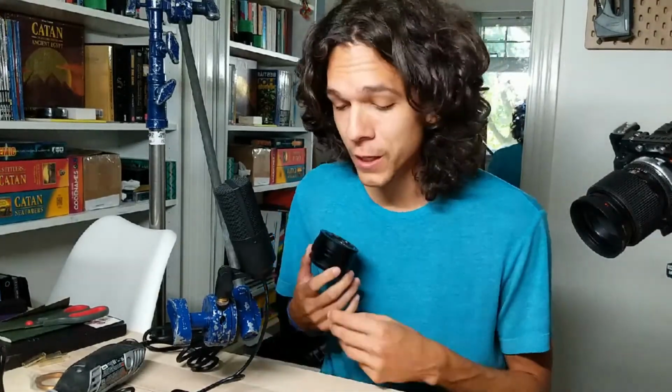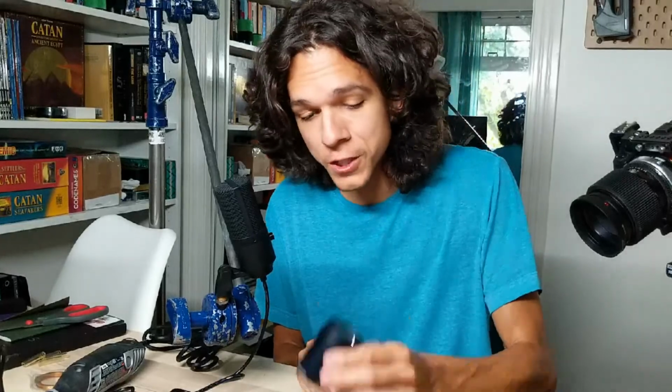Always talking about anamorphics. Today is not exactly anamorphic, but it has to do with it because these projection lenses are coming from anamorphic projection lenses. And what we're going to be doing today is adapting a Schneider.